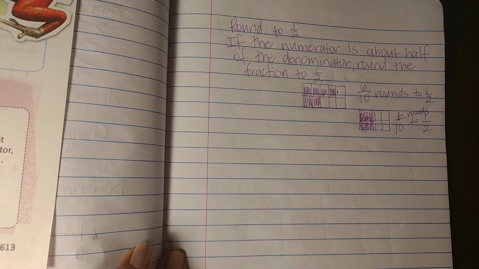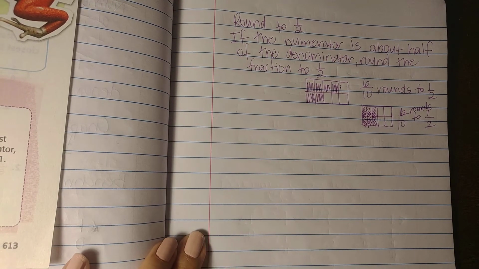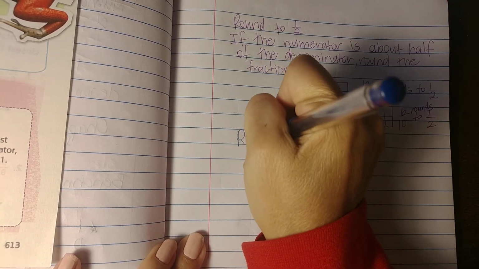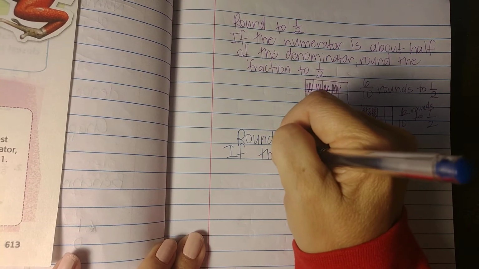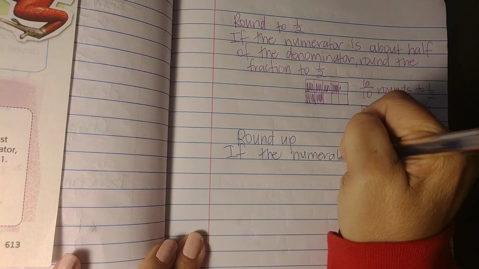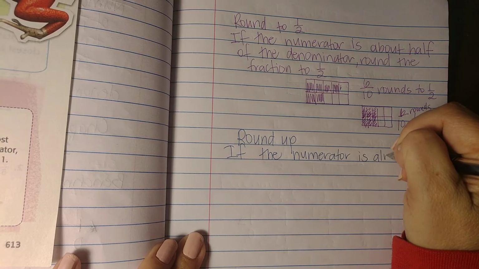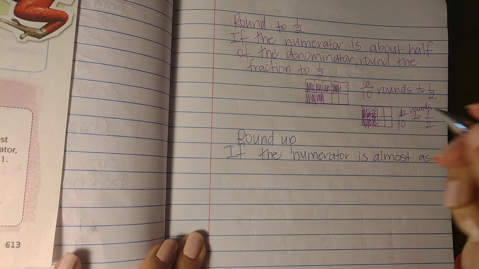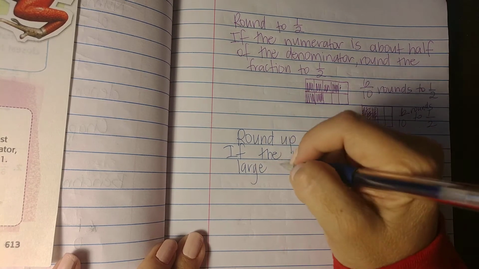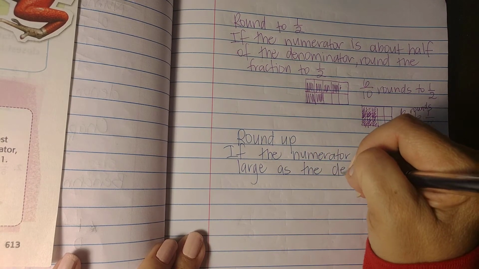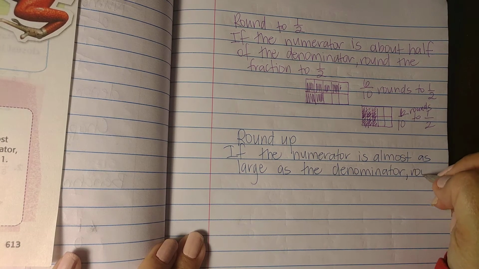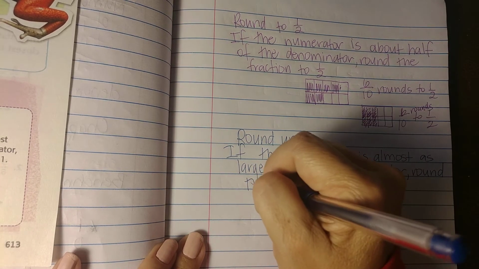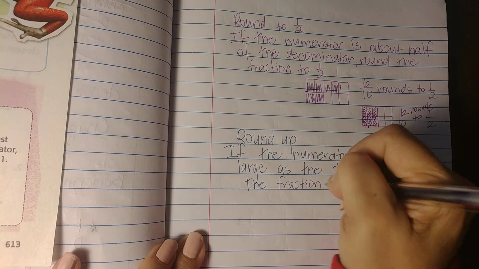So our next one would be, let me put it so you guys can see a little bit more of it. So when you round up, you round up if the numerator is almost as large as the denominator. Round the fraction up to 1.